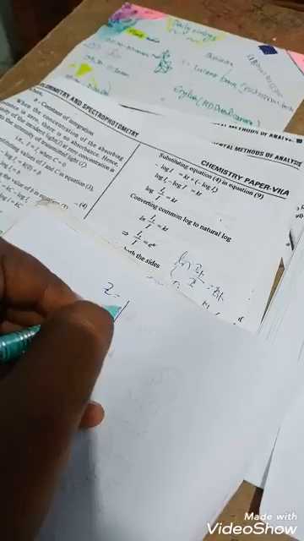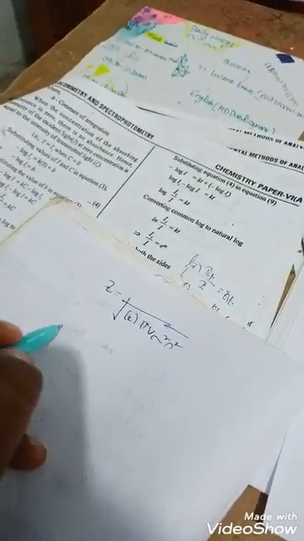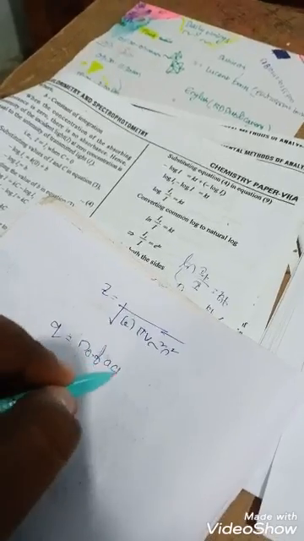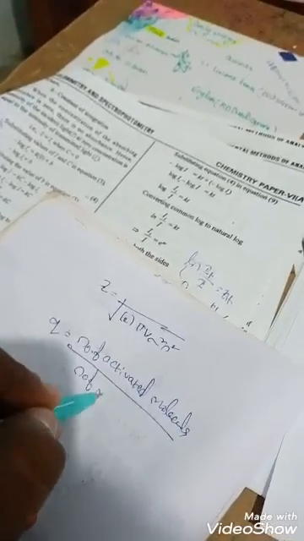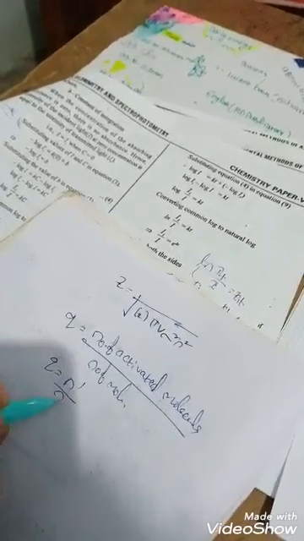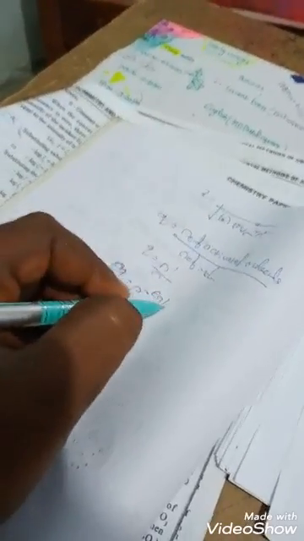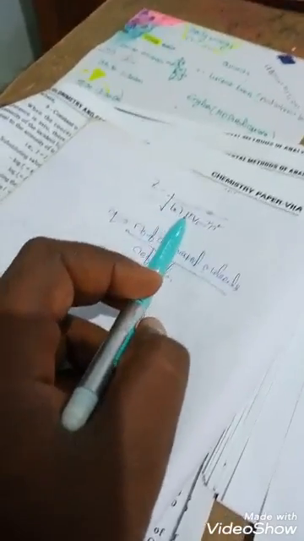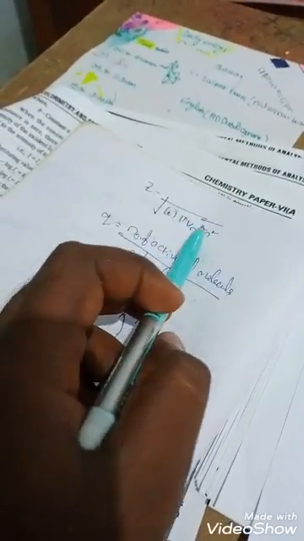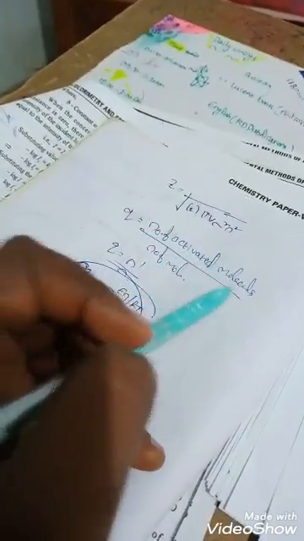Q equal to the number of activated molecules by the number of molecules, Q equal to N1 by N. The equation is e power minus Ea by RT. Z is taken from the colliding particles per cc: Z equal to root 2 pi V sigma square n square. Sigma is constant and pi also constant. V means value, n means number of moles.